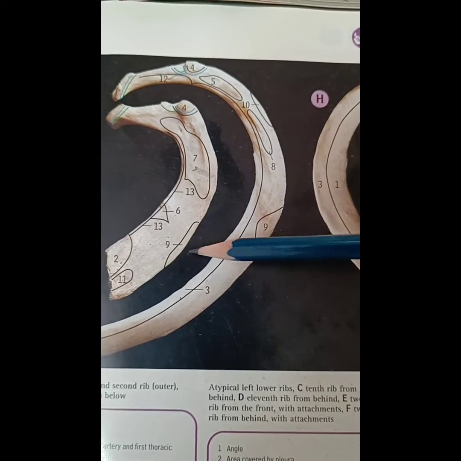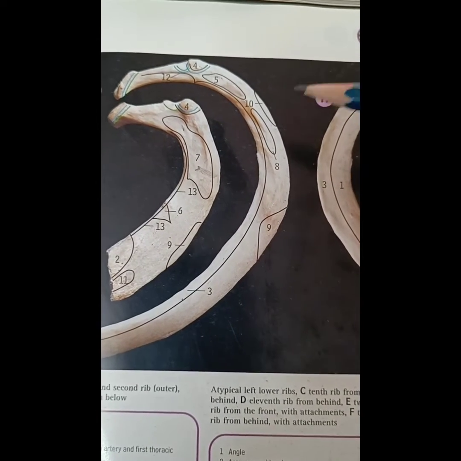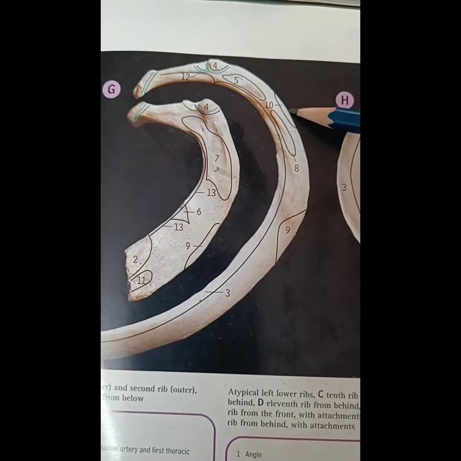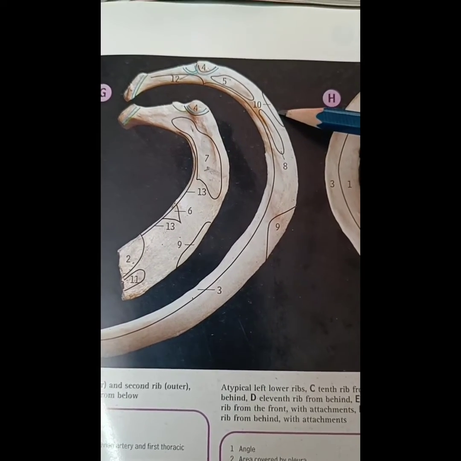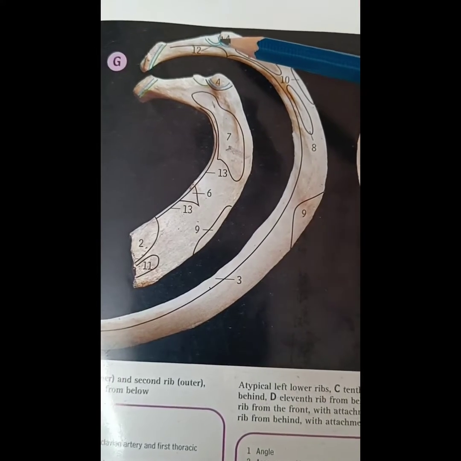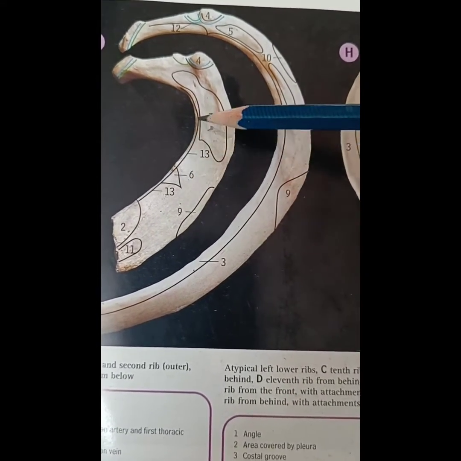Number 10, serratus posterior superior. 11th, subclavius muscle. 12th, superior costotransverse ligament. 13, suprapleural membrane. Here is the attachment of suprapleural membrane.